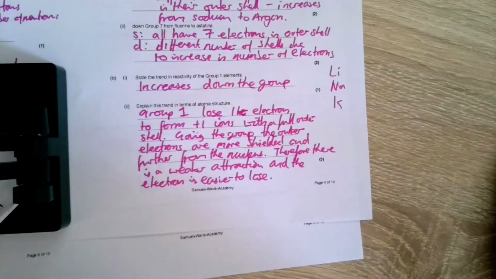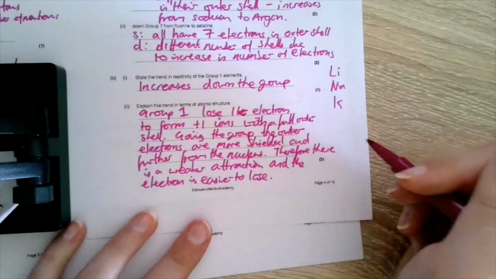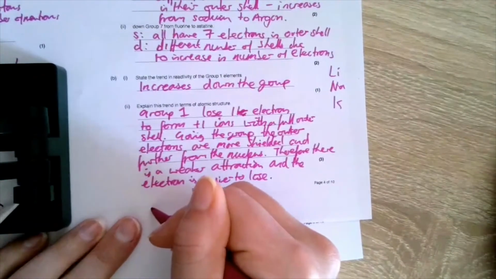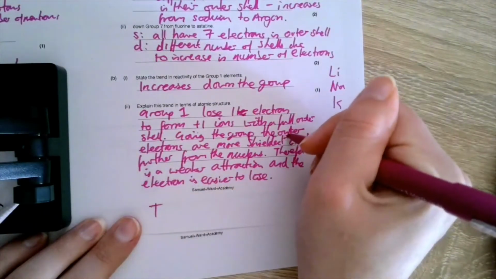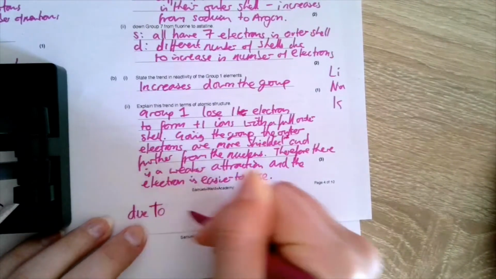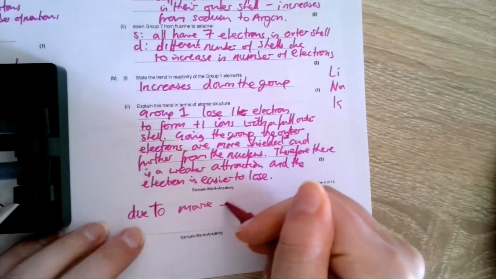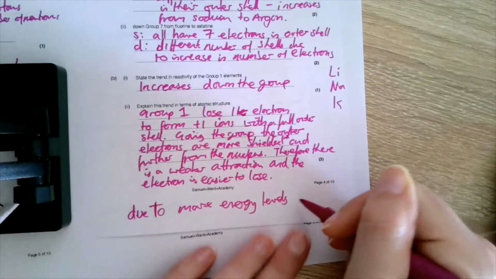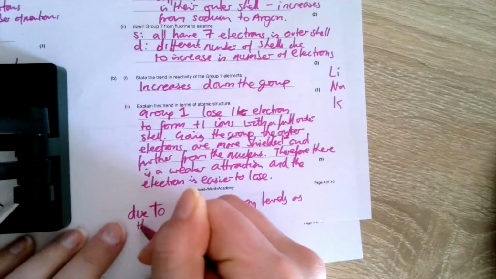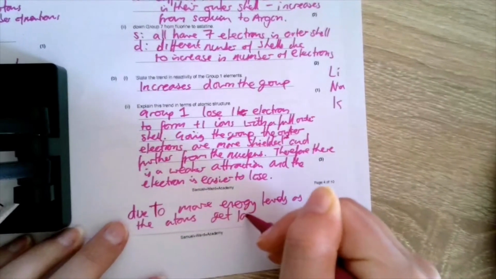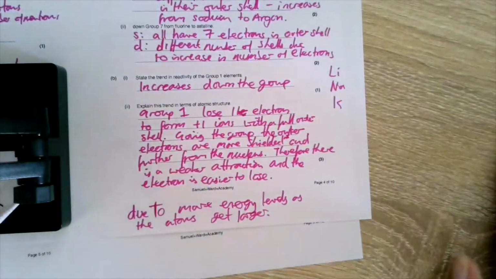Just also want to remember to mention the point, I didn't have much space, but that the extra shielding is due to more energy levels as the atoms get larger.